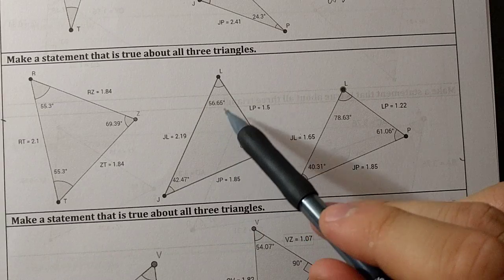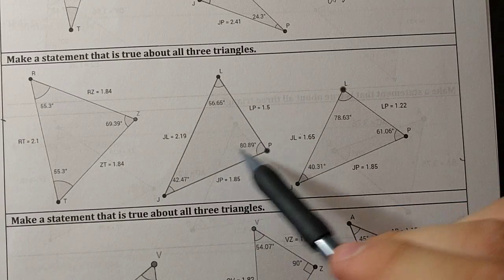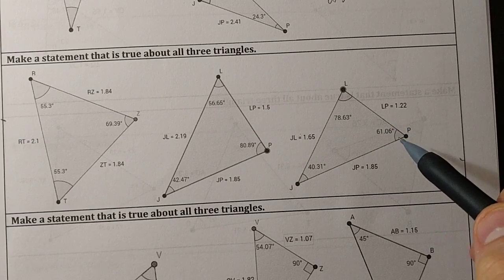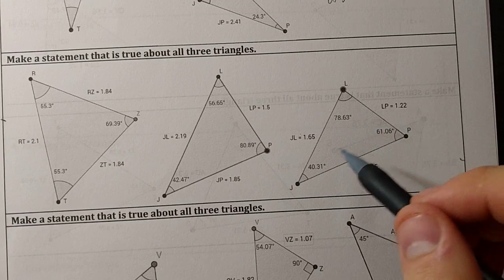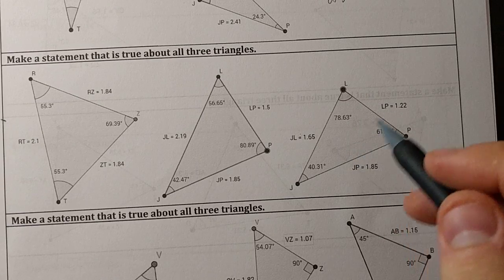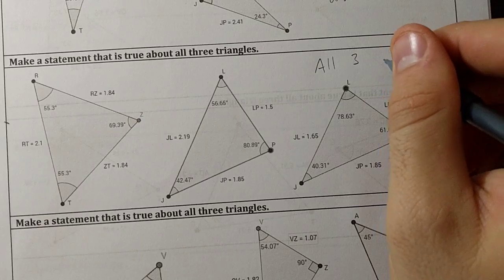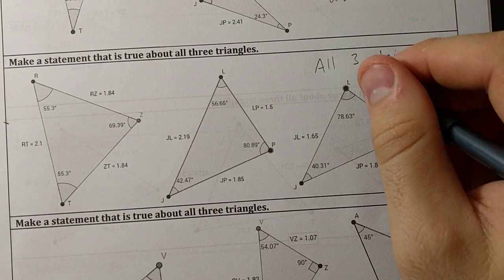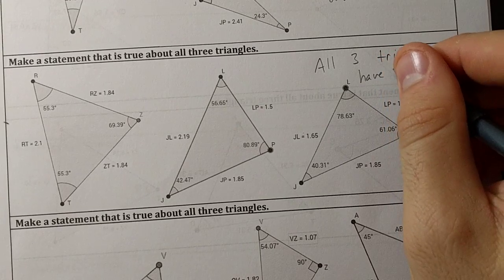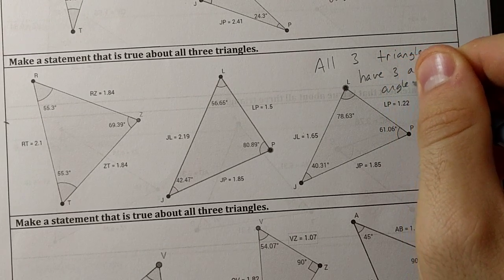42 degrees approximately, 57 degrees, 81 degrees. All three of those angles are also less than 90. The third triangle, 61 degrees, 40 degrees approximately, and 79 degrees. All three of those are also below 90. So all three triangles have three acute angles.